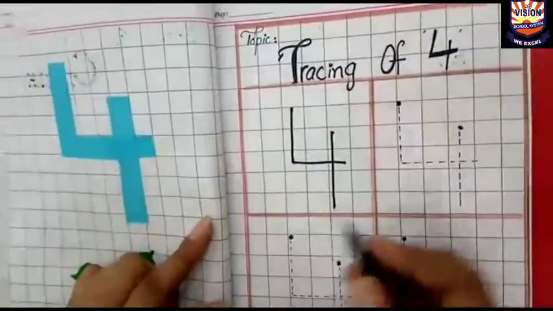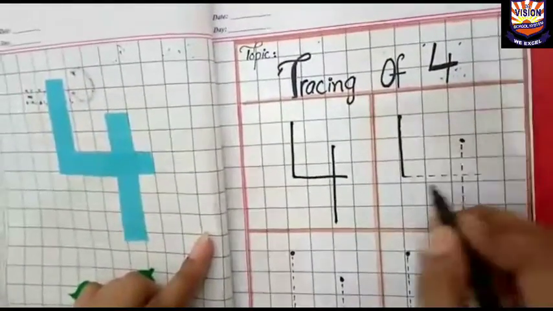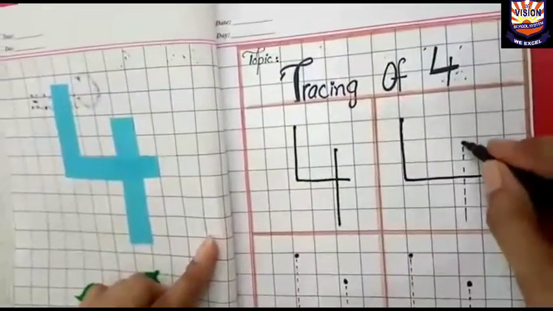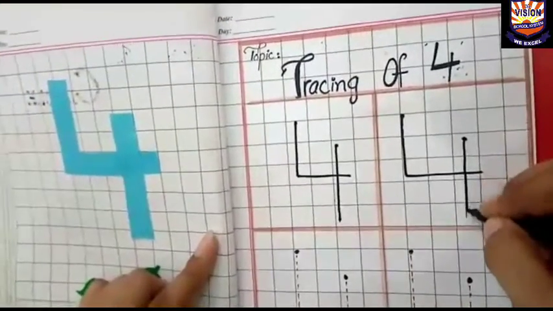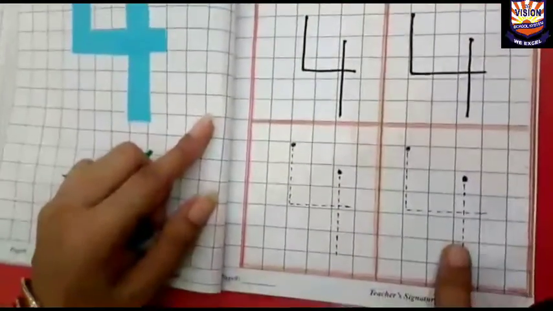Let's trace it again. Put your pencil on first dot and again turn it and go to the right side. Put your pencil again on second dot and make one standing line. Same is for other given number 4.